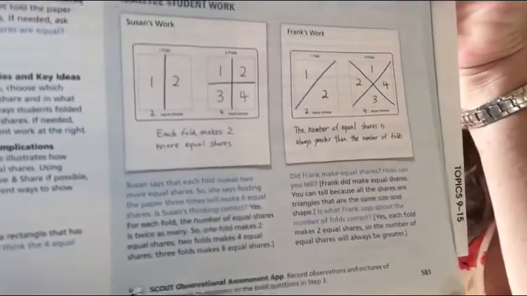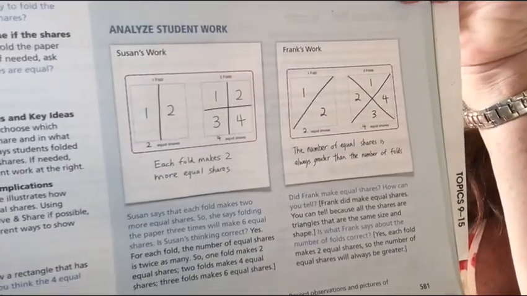Okay, so I will show you here in the book. You can do it. Here, Rebecca. Where is it? Can you see that? Got it.